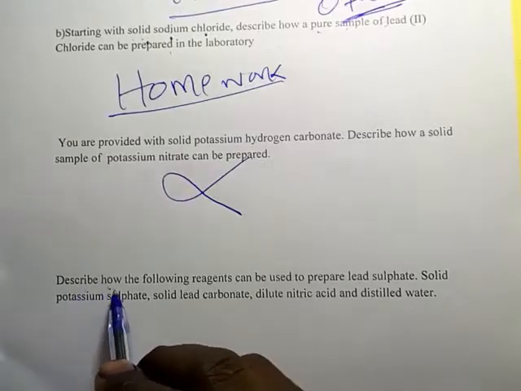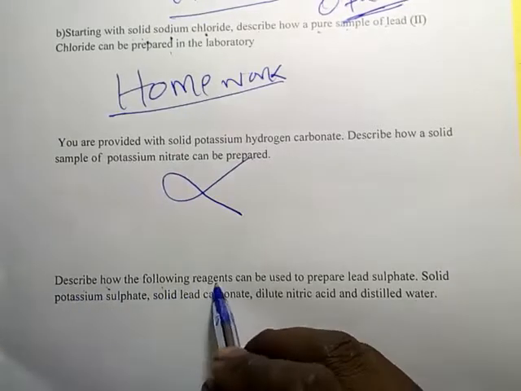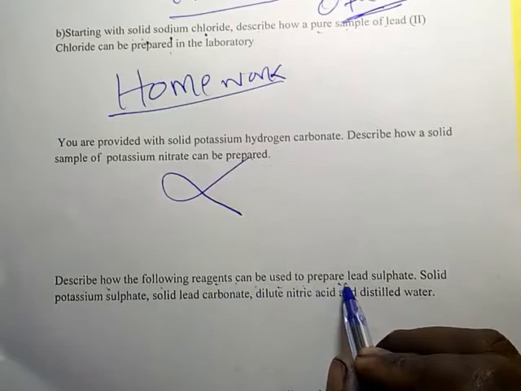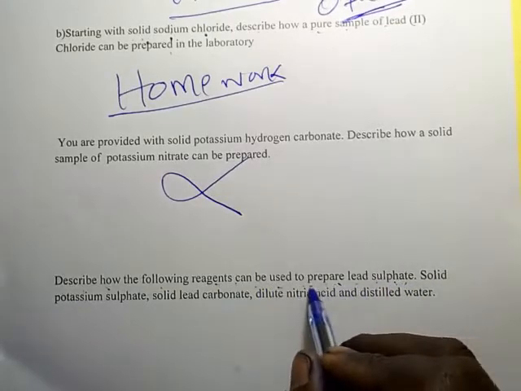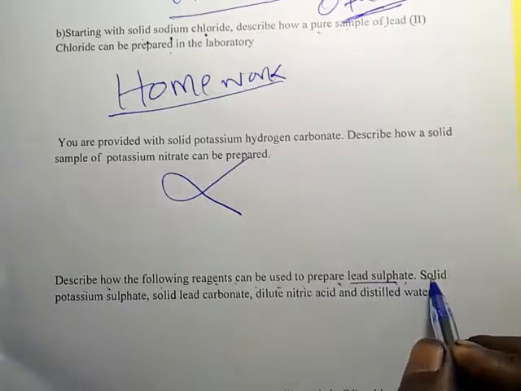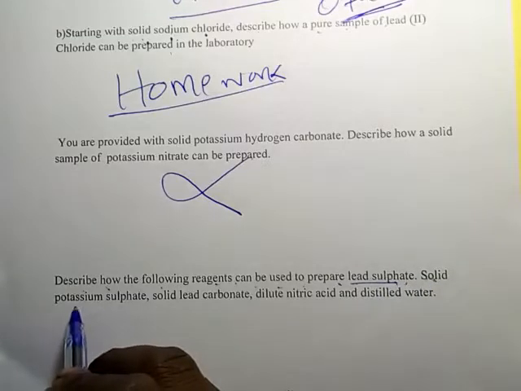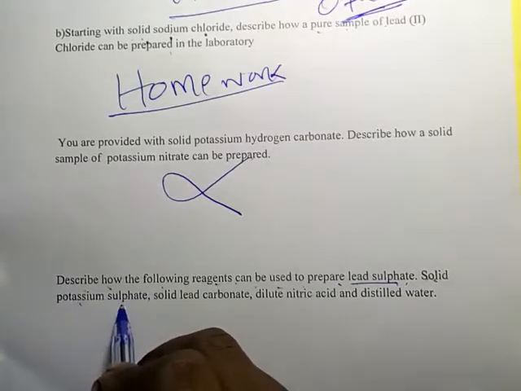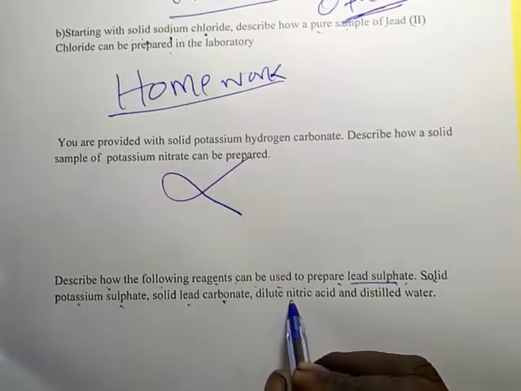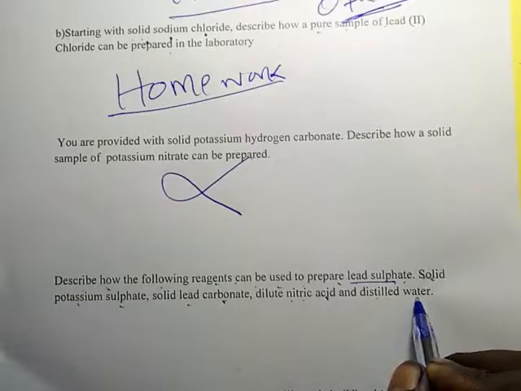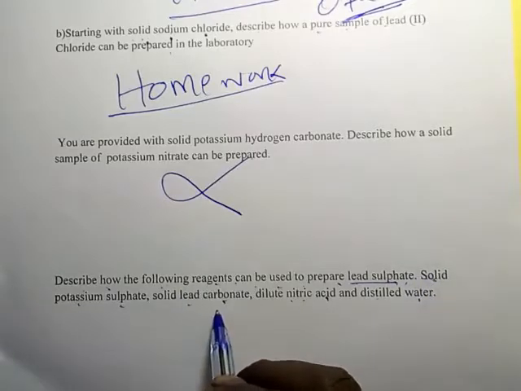Describe how the following reagents can be used to prepare lead(II) sulfate. So we are preparing lead(II) sulfate, and we have been given as samples solid potassium sulfate, lead carbonate, dilute nitric acid, and distilled water. So we have been given the reagents to use.